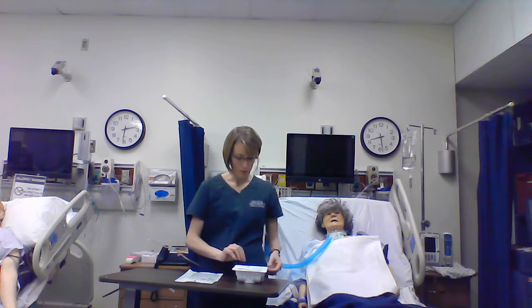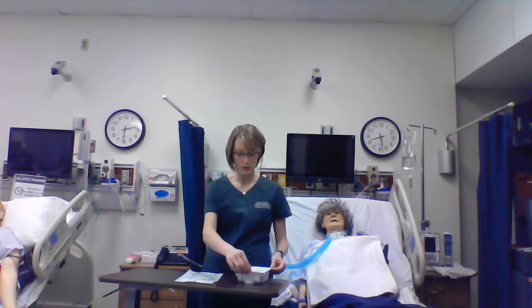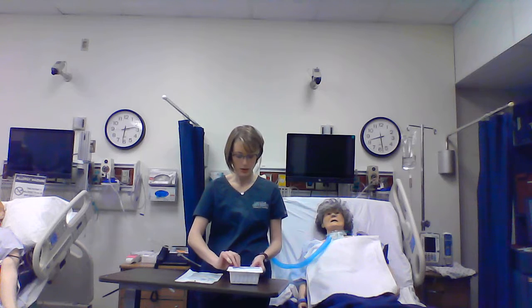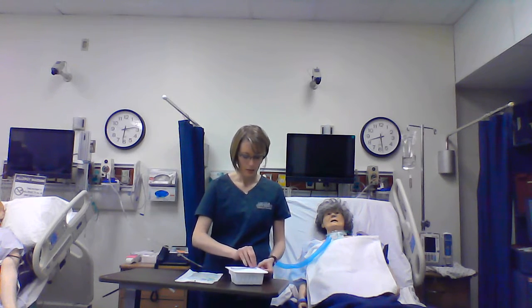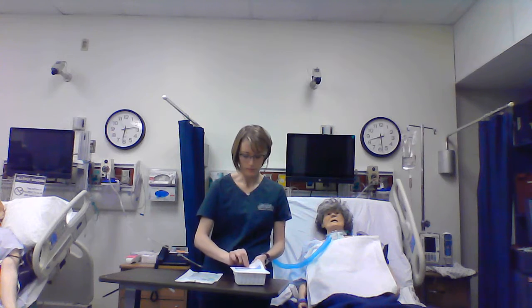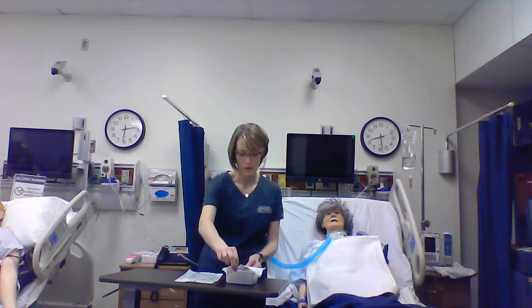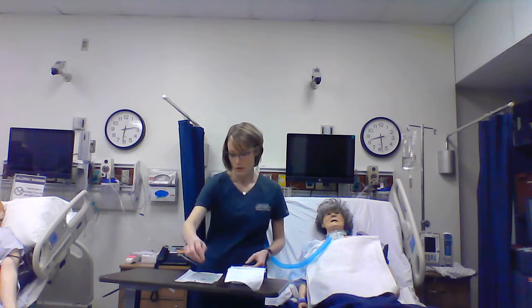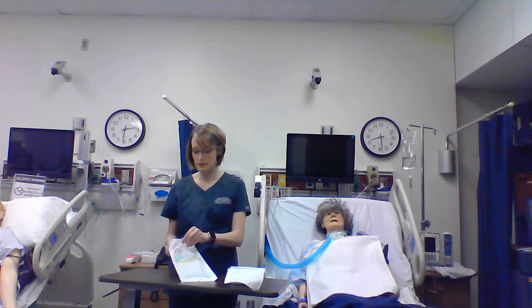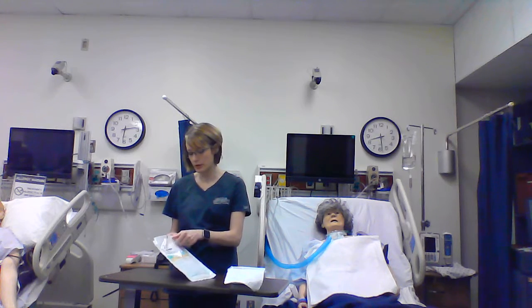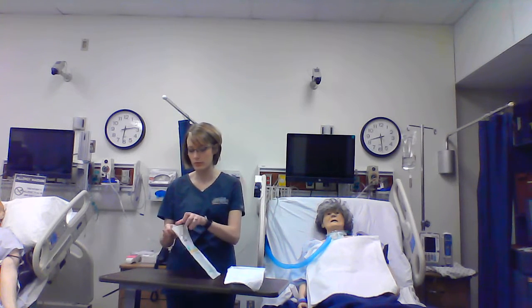I'm going to go ahead and open my tracheostomy catheter, the suction tray, which is a sterile tray, opening it away from me. And then I want to open my sterile gloves. These kits come with sterile gloves, but I don't typically fit into them, so I usually bring a couple pairs into the room.